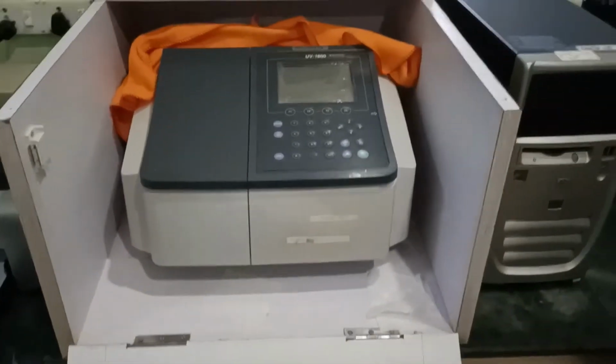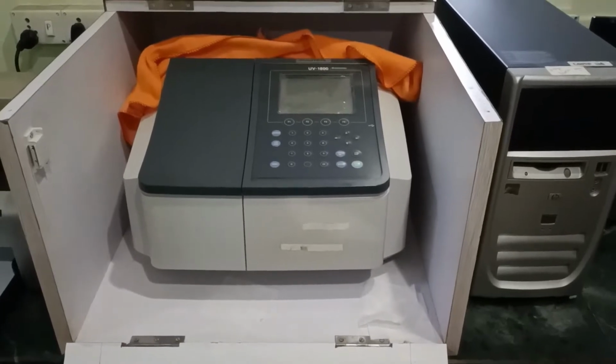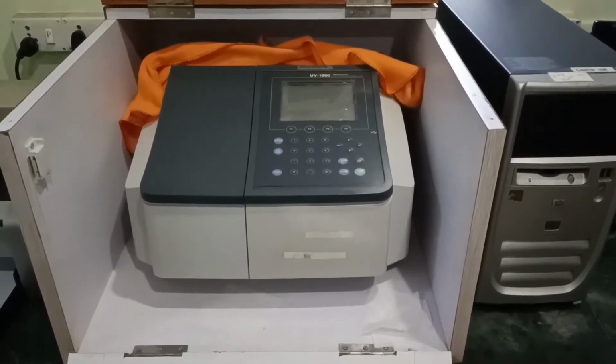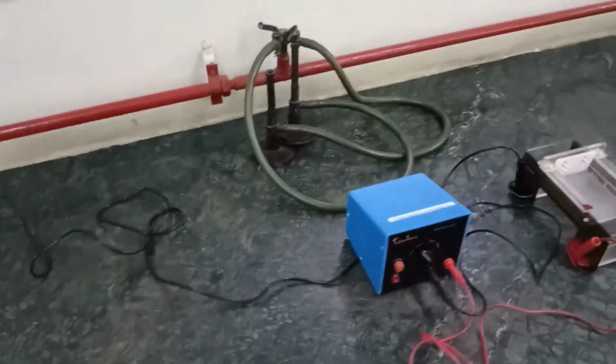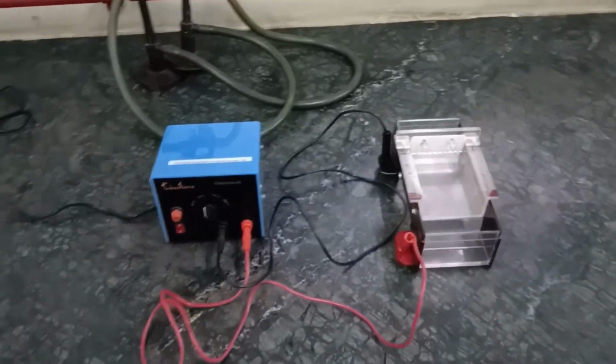So these are the instruments which are present in the instrumentation area, which I had already showed you in the last video. Now the rest of the different equipments and instruments what we have.